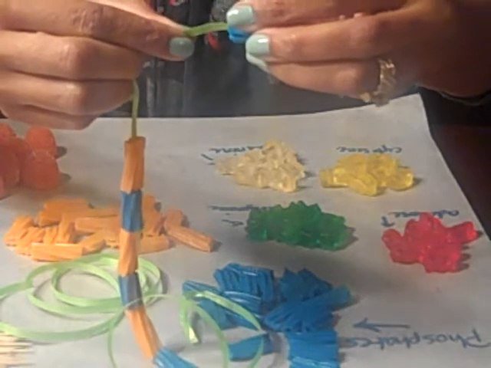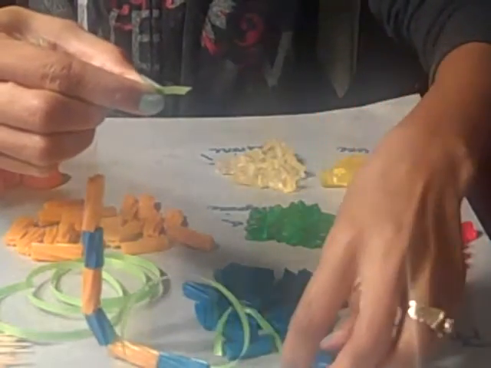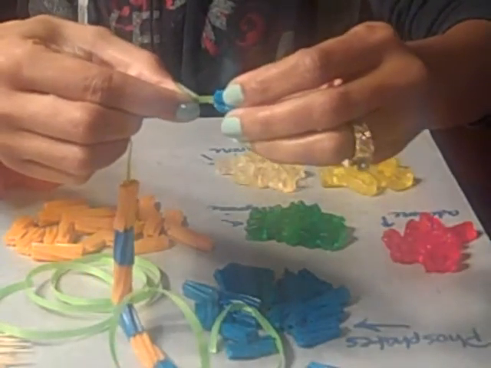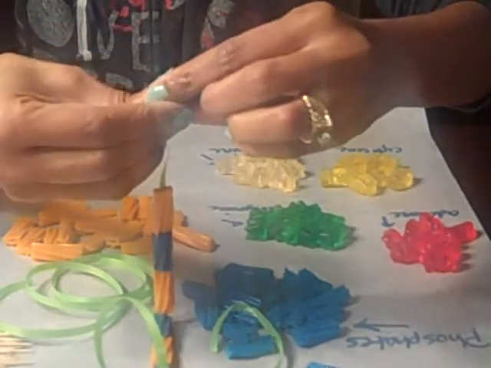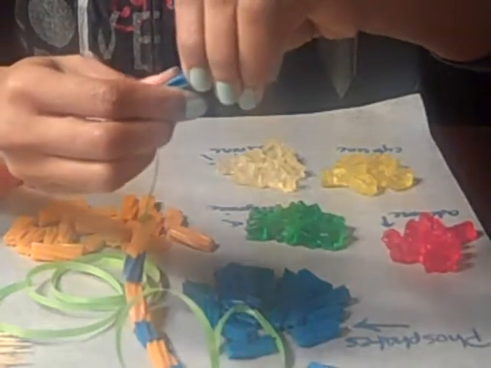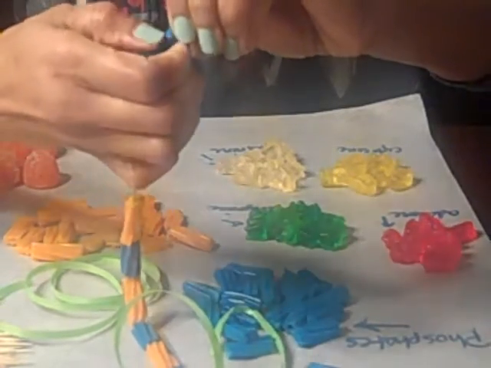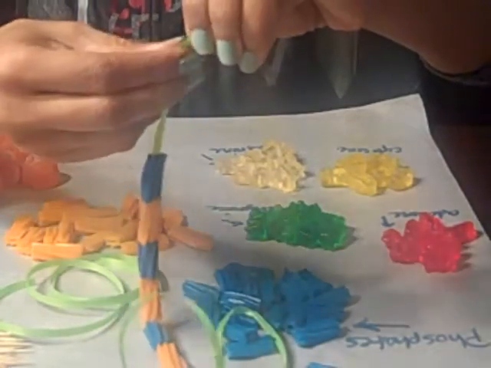Remember, these are the sides, alternating the phosphates and the sugars. Okay, let's get that phosphate on. Almost. Gotta pull that through. And some of them may be a little hard. There we go.